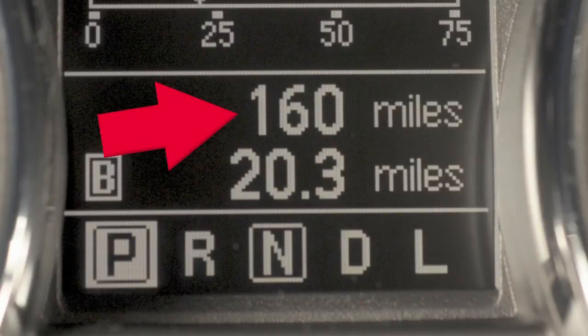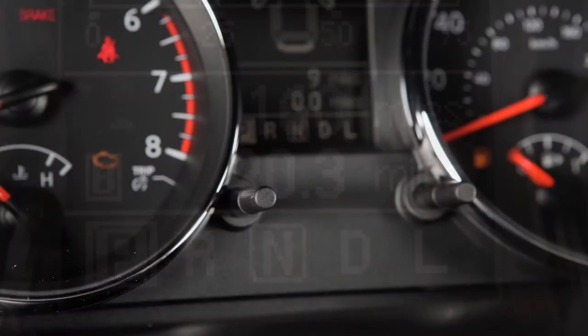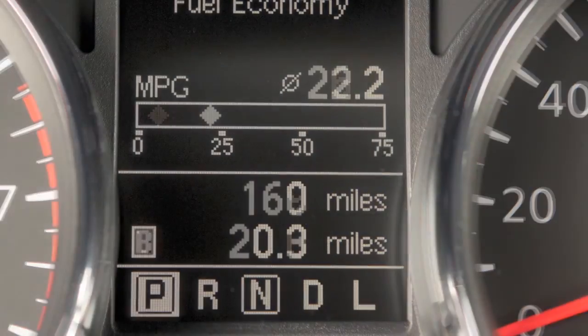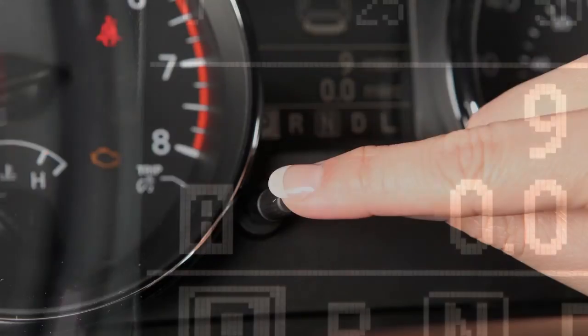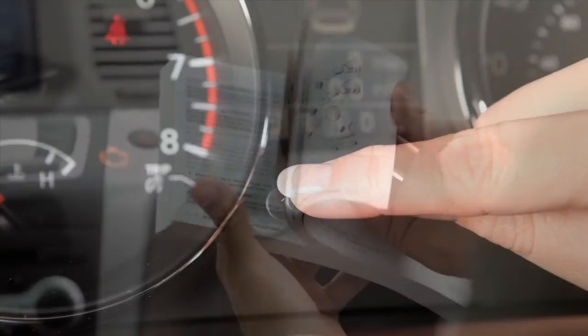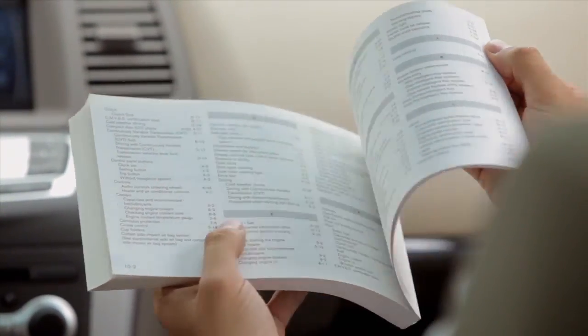Your odometer records the total distance your vehicle has been driven, while the trip odometers record the distance your vehicle has been driven since the last reset. Push this switch to move through accumulated mileage for up to 2 different trips. Push once for Trip A, push again for Trip B. Push and hold for 1 second to reset the selected trip odometer. Please see your owner's manual for more information on all trip computer features.